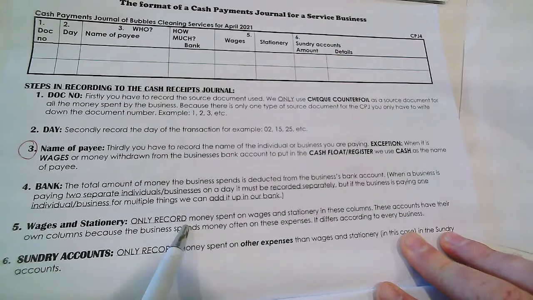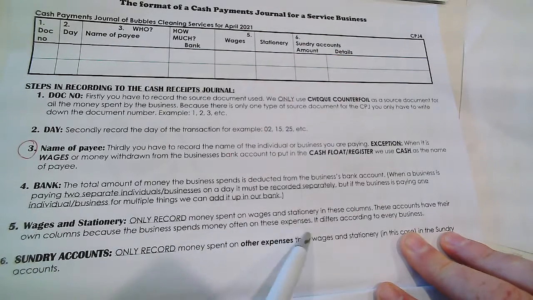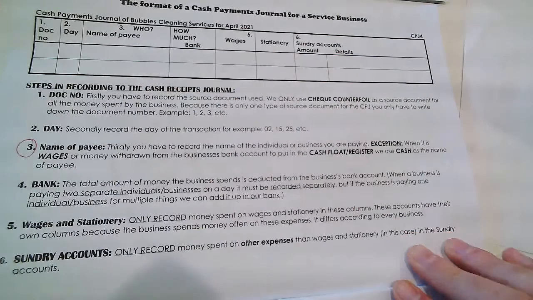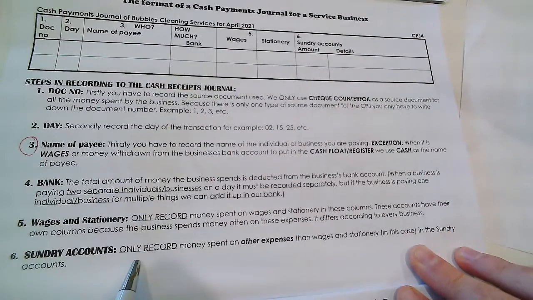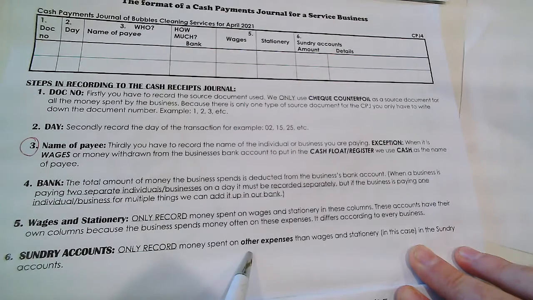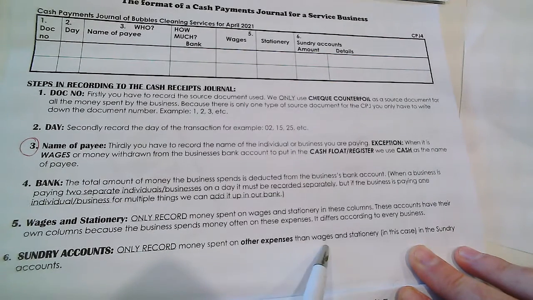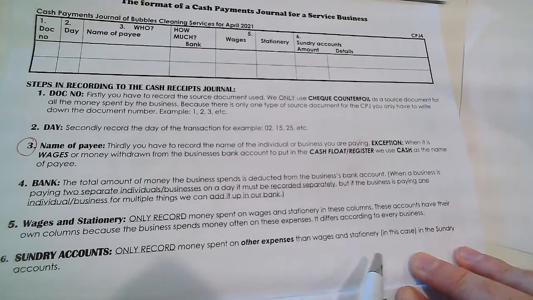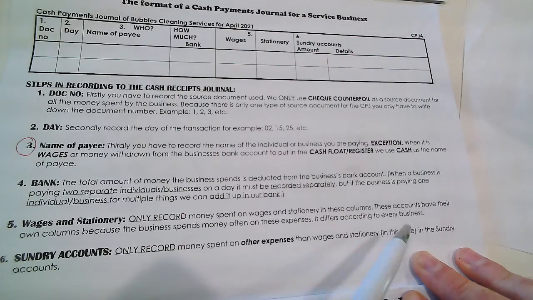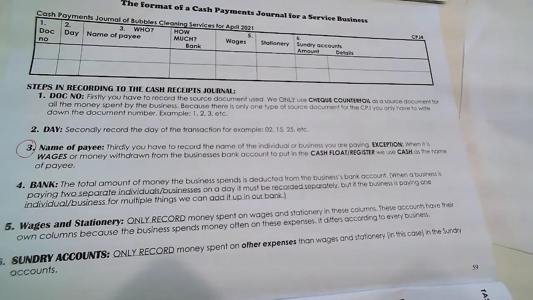Wages and stationery only record the money spent on wages and stationery in these two columns, and the sundry accounts only record money spent on other expenses than wages and stationery, in this case in the sundry account. Okay, so that's page 59.